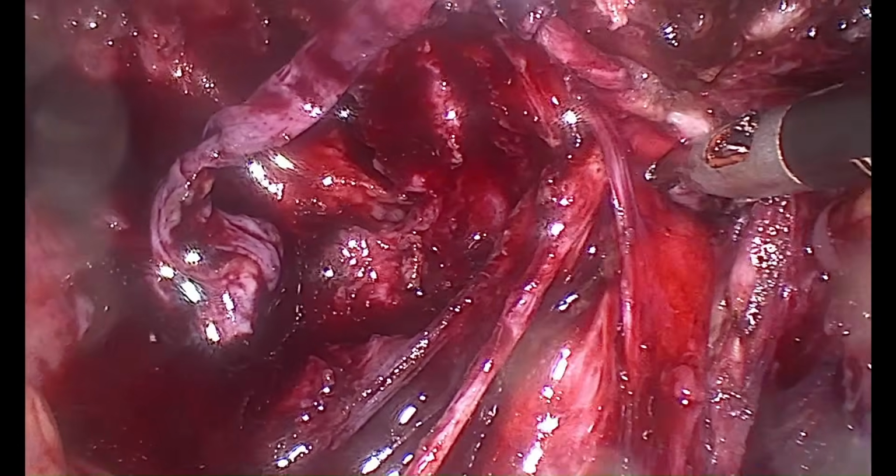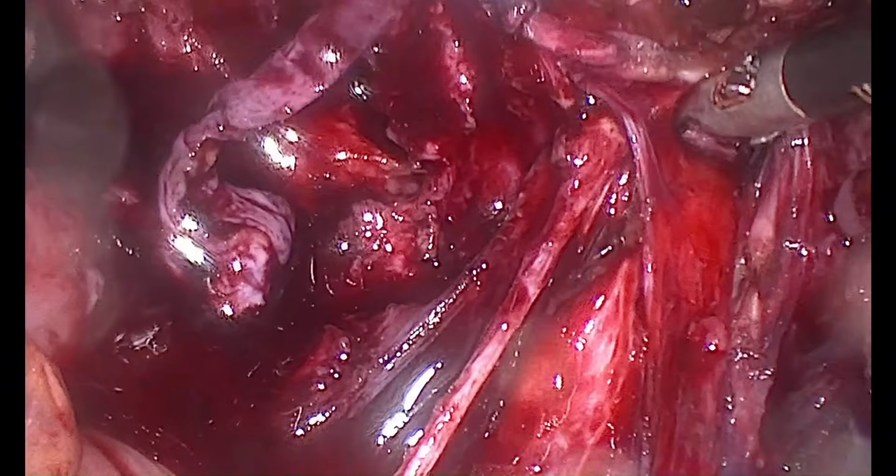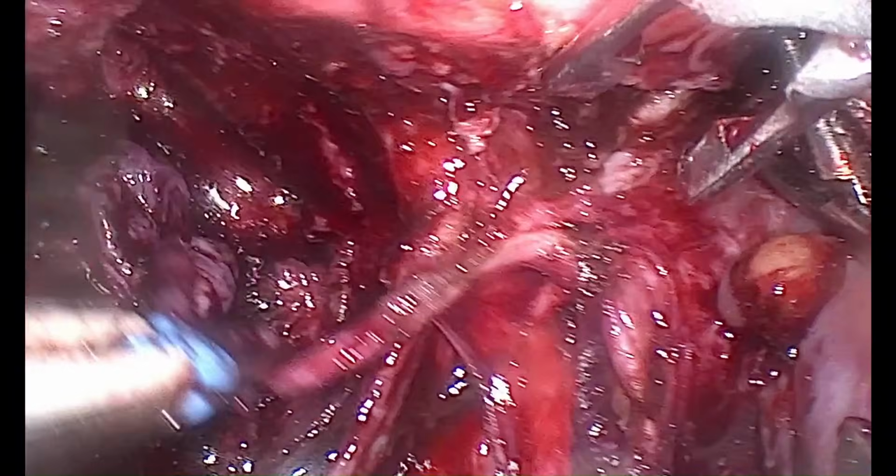Now I have reached the tunnel, and this is called the ureteric tunnel, and the ureteric tunnel dissection has been completed.